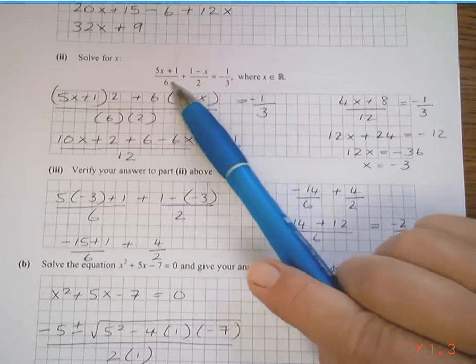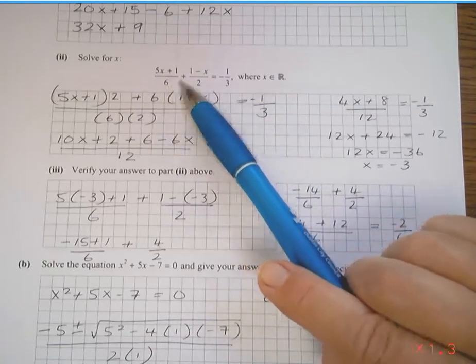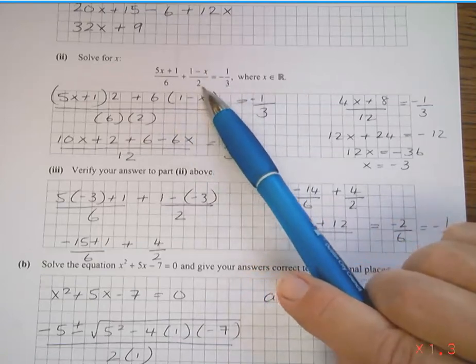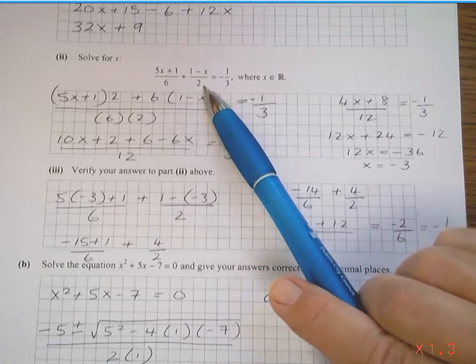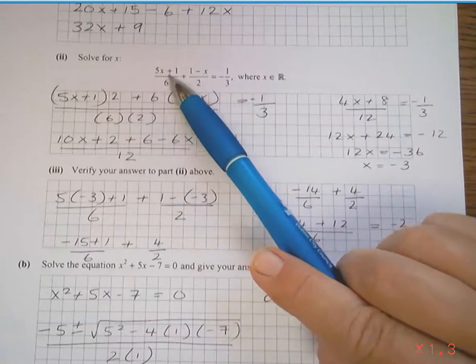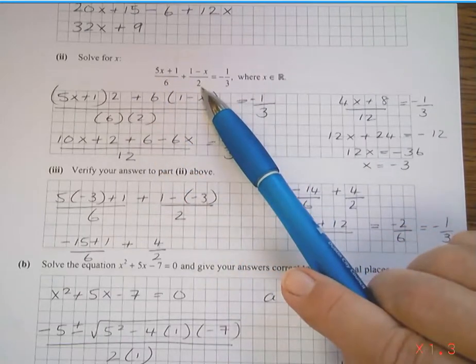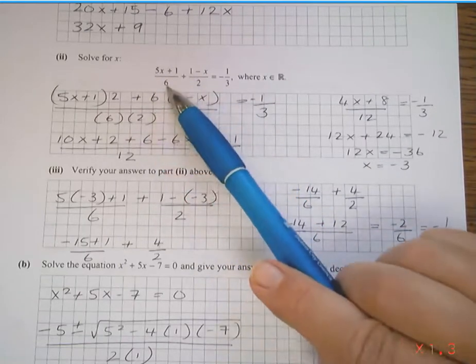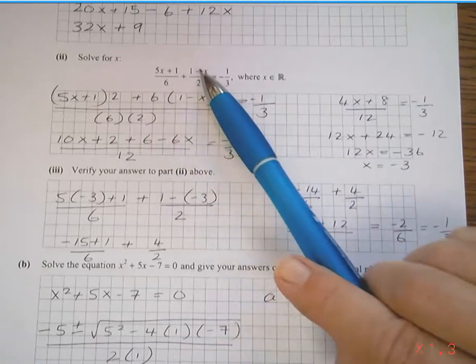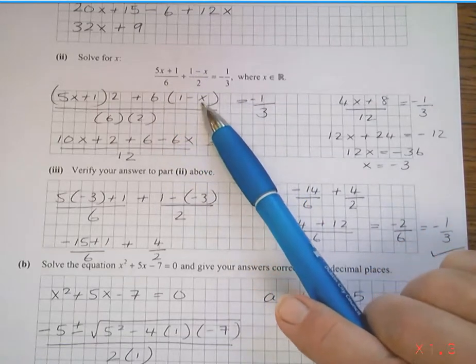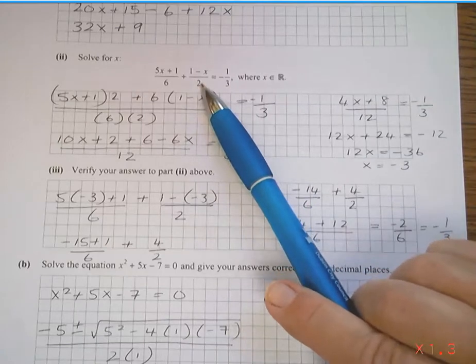So the bottom of this comes up and multiplies the top, the bottom comes up and multiplies the top, and your two bottoms multiply each other. So we'll work through that now. So your 5x plus 1 gets multiplied by 2 from here. So that moves up. Your 6 gets multiplied by the second bracket on top. So 6 times 1 minus x. And your 6 and your 2 get multiplied by each other.